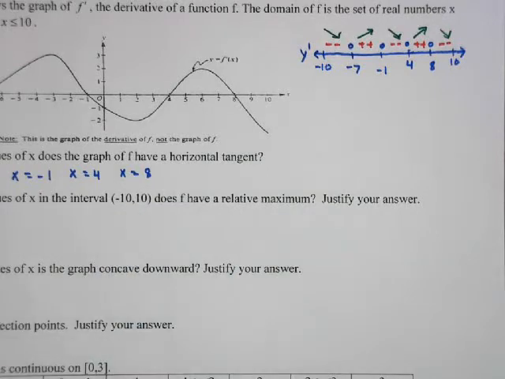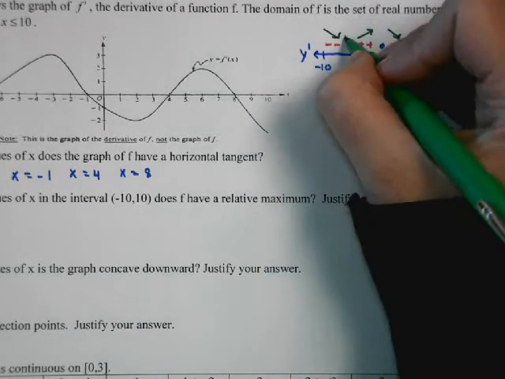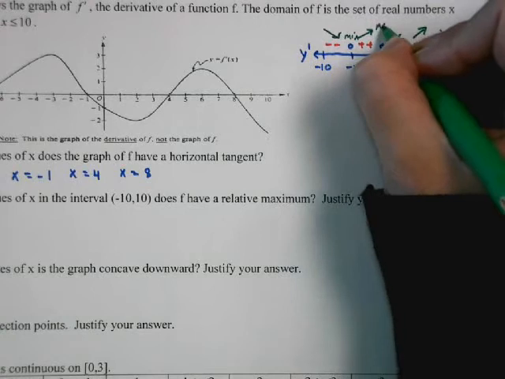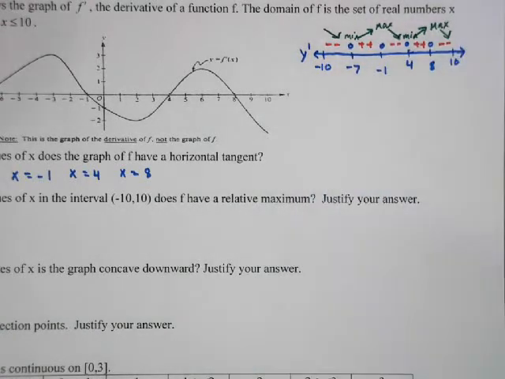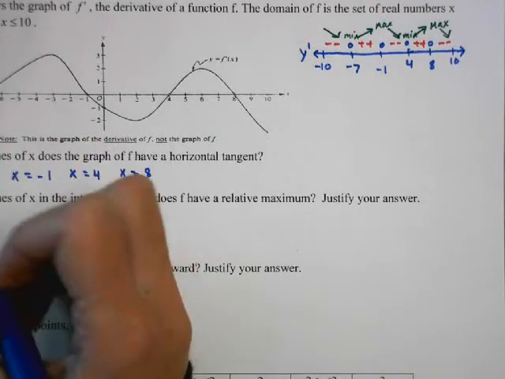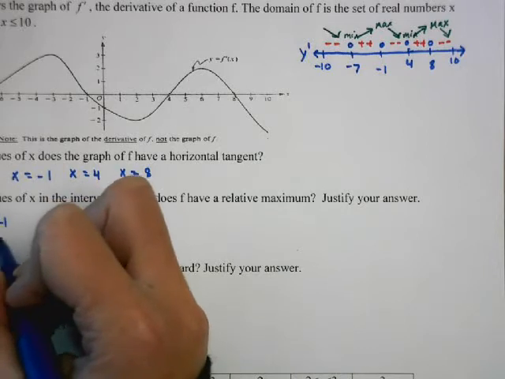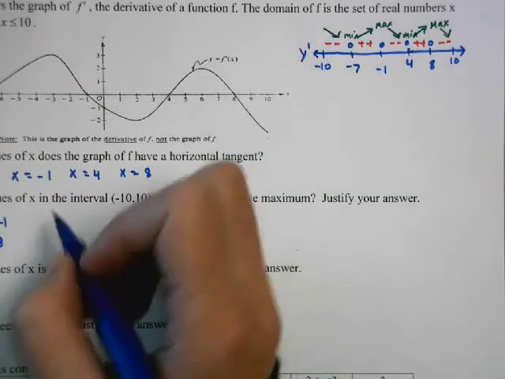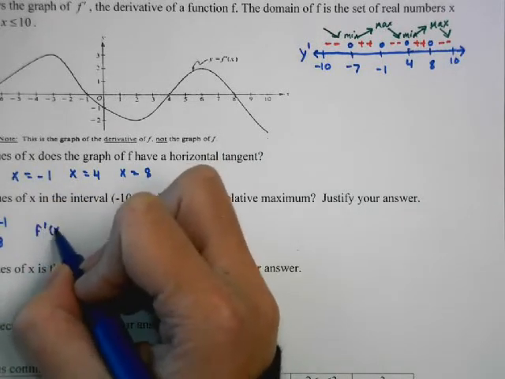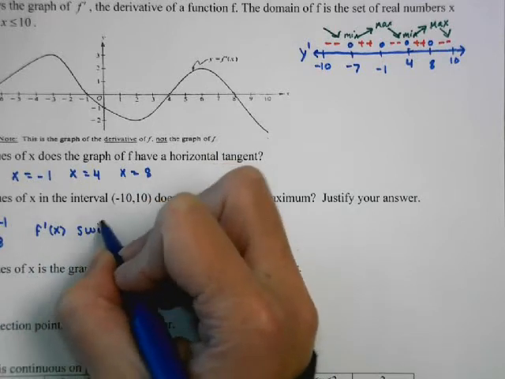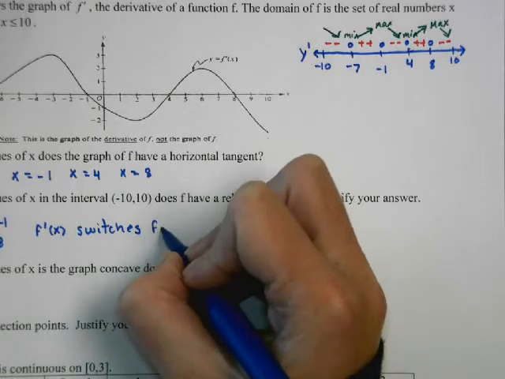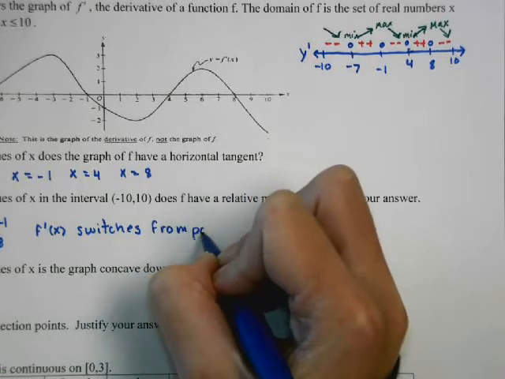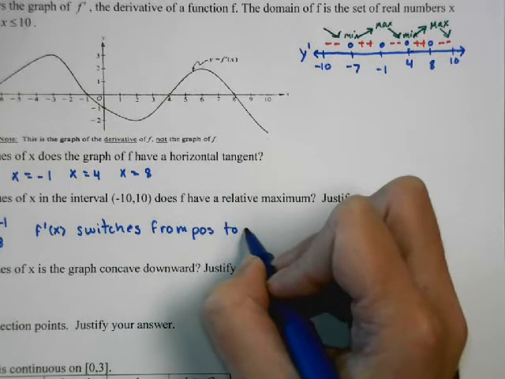Where does it have a relative maximum? Well, we've got a minimum, a maximum, a minimum, and a maximum. So we have a maximum at x equals -1 and at x equals 8. Justify: because f prime of x switches from positive to negative.